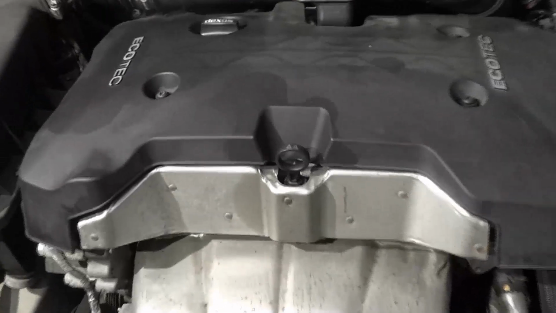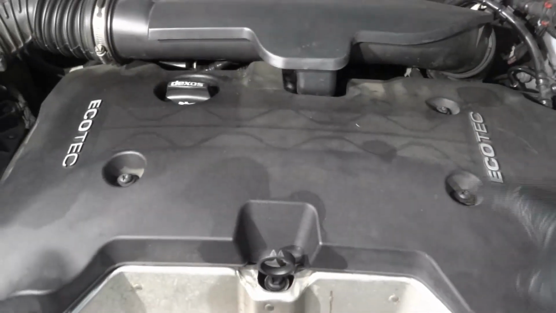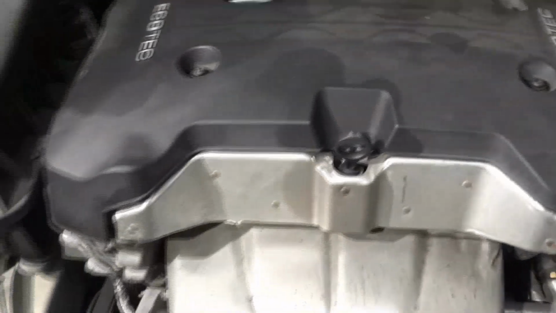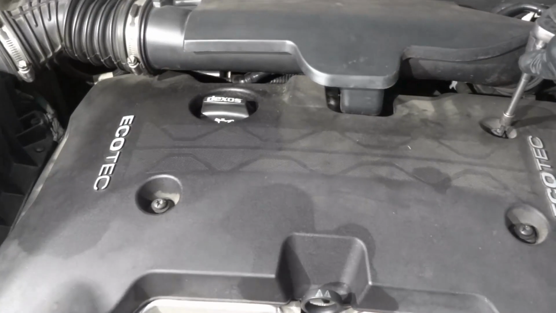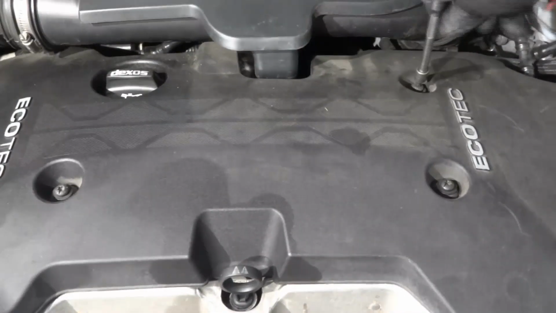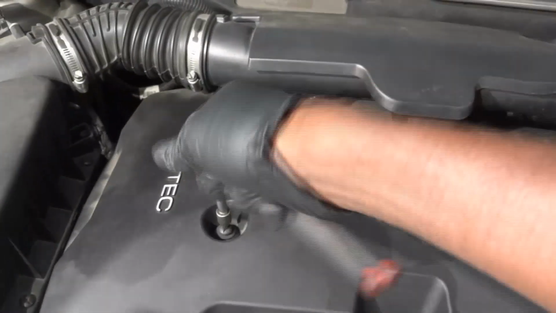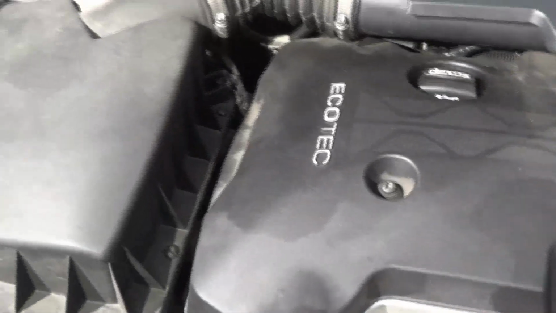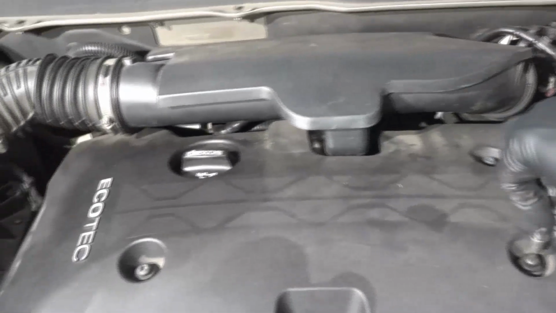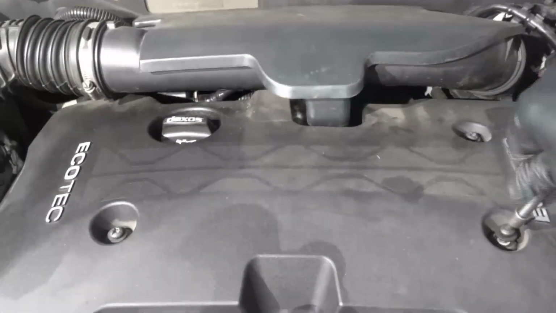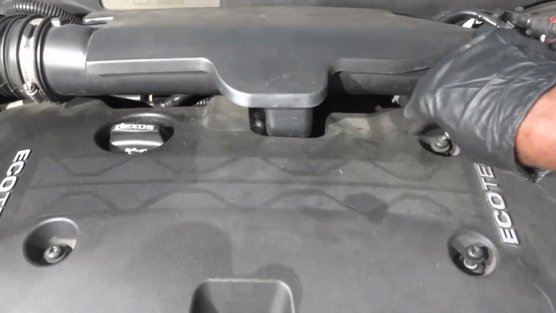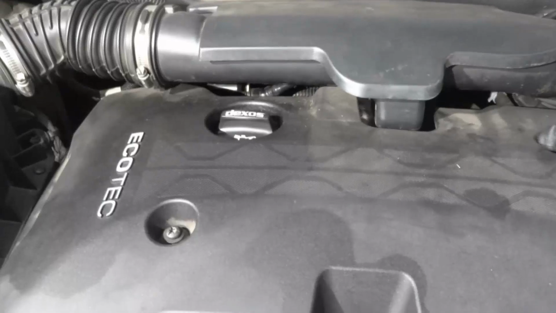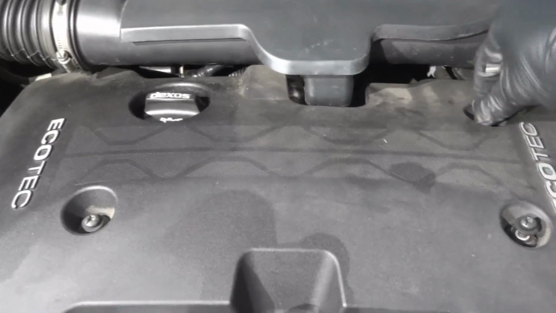Alright, so I'm here under the hood. The first thing we're gonna do is remove this engine cover. This can be kind of tough because I am doing this one-handed and I'm holding the camera in the other hand, and I'm here by myself in the shop, so bear with me guys. So the solenoid is right back there under that intake tube.